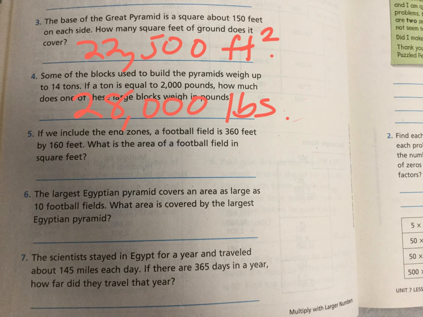Okay. Number 5, we take 360 feet times the 160 feet, and we get 57,600 square feet, or feet squared. Number 6, we multiply 10 football fields times the area, 57,600. Now this one is easy.